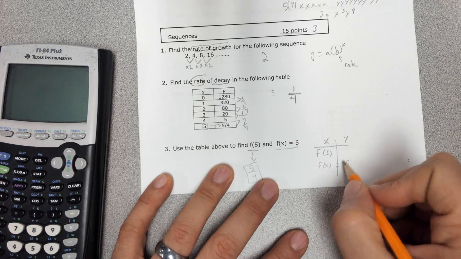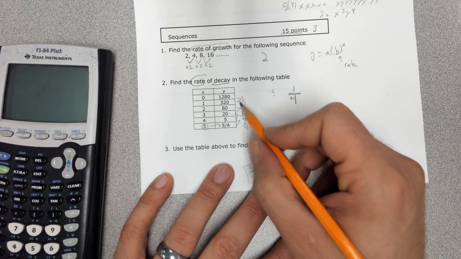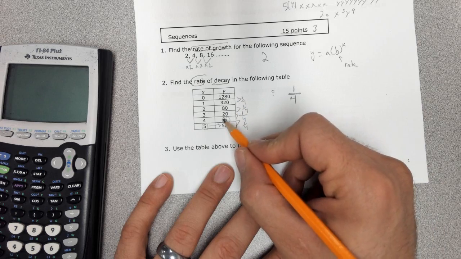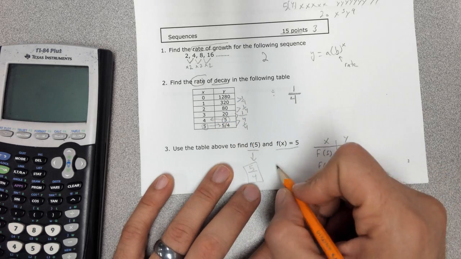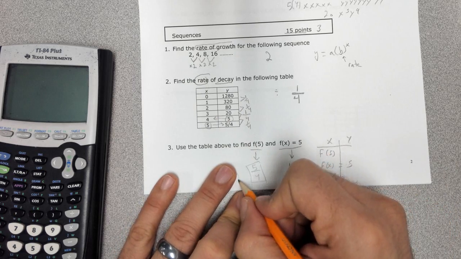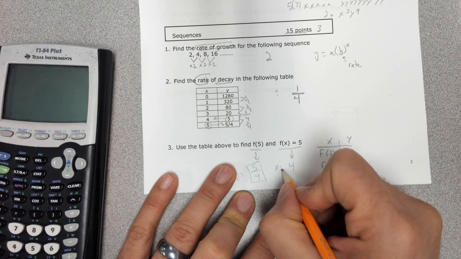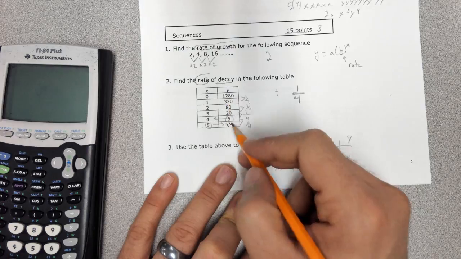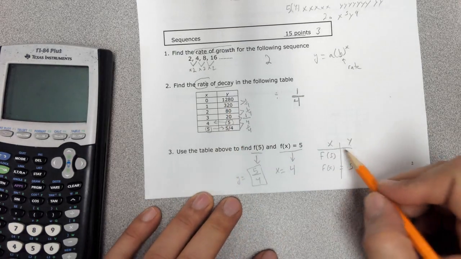Now this one, the 5 is under the y. So I'm looking for y, 5. There it is. Okay, the answer there is 4. So here you would say y is 5/4. Here you would say x equals 4, because that's where it was located under. So the trick here is using the x and y table.